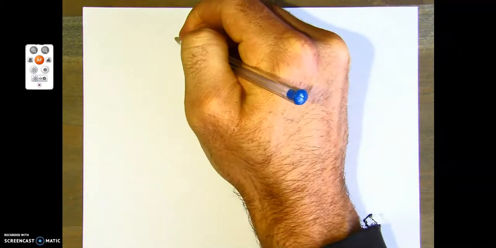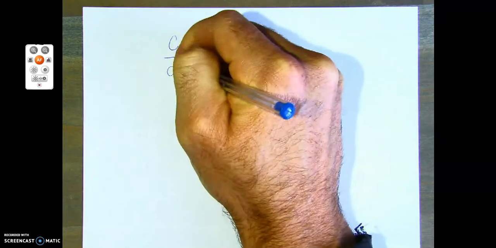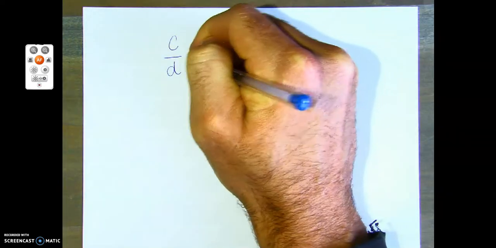So let's write down exactly what I just said. If you take the circumference and you divide it by the diameter, you're going to get pi.